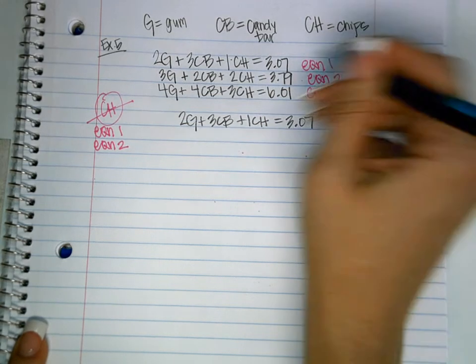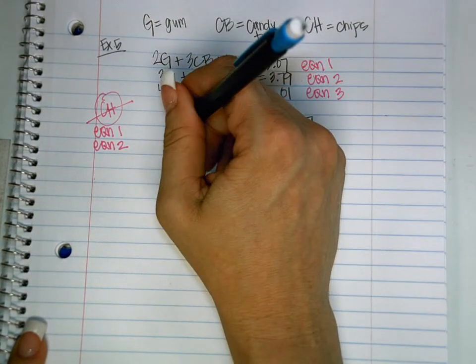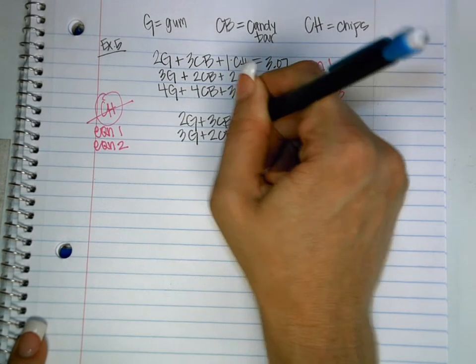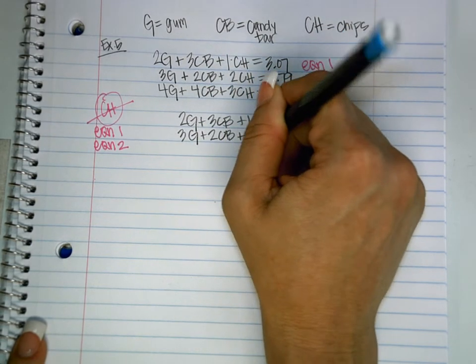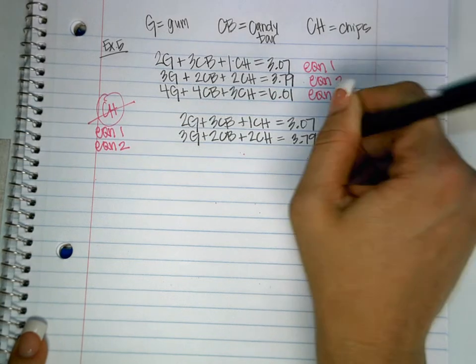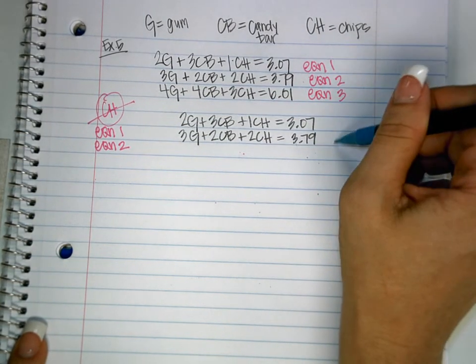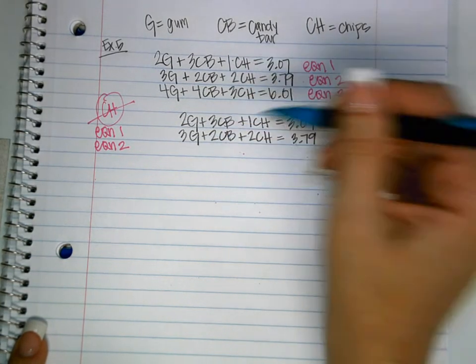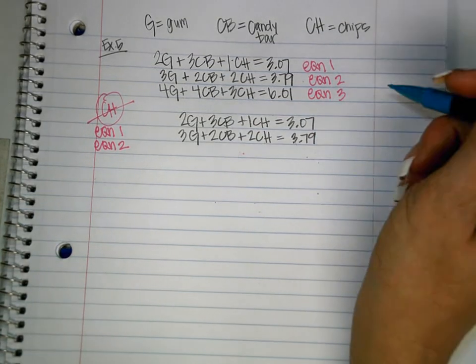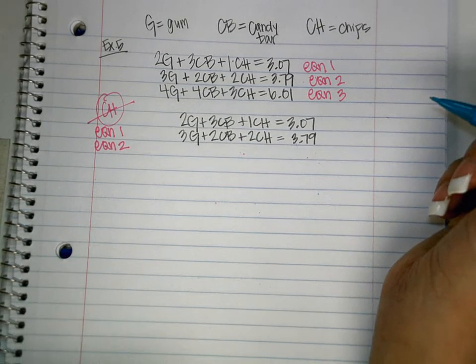Now, can you just get rid of these decimal places? No, you cannot. The reason is that there's only a decimal on one side. If you moved these decimals over, you would have to add in decimals on the other side, and you would get really big numbers. So just leave it. It's not going to be that bad.